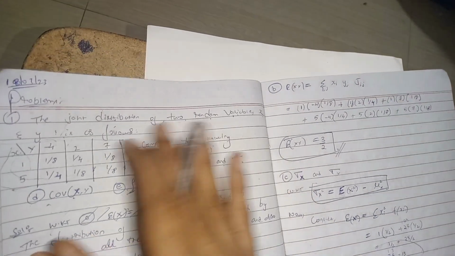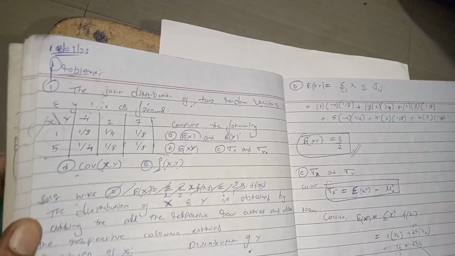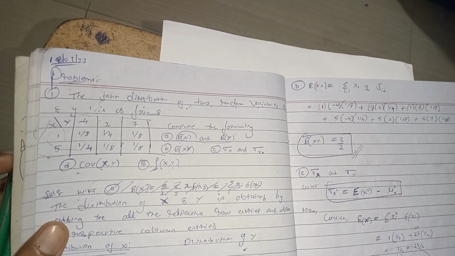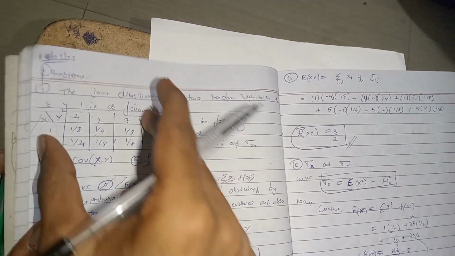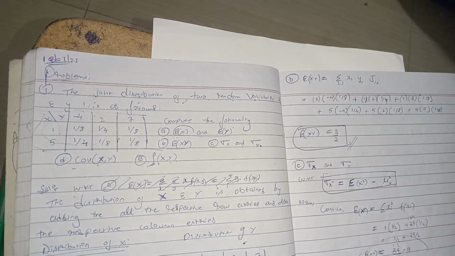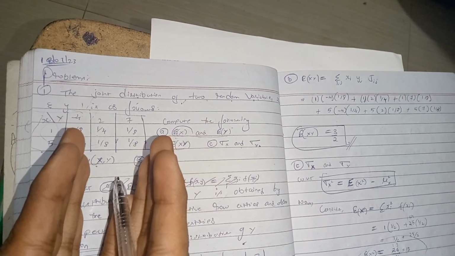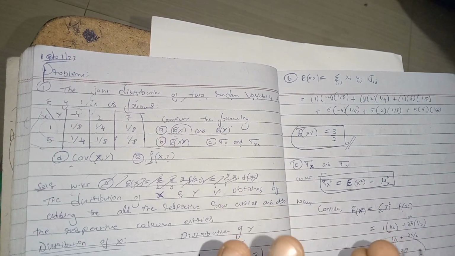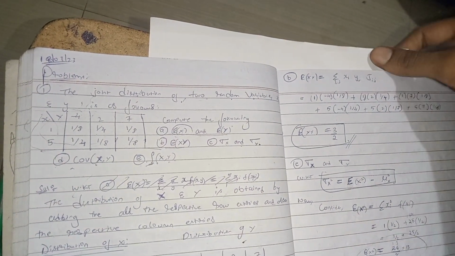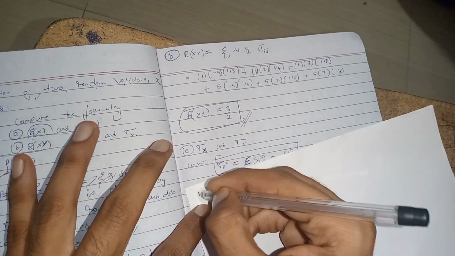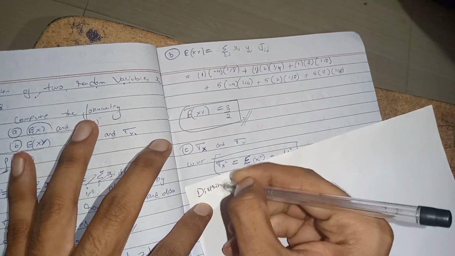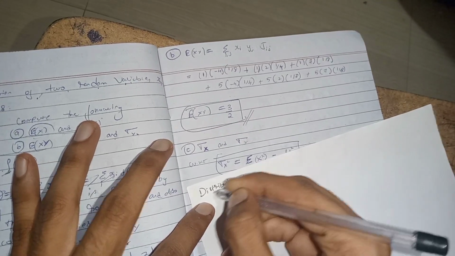In order to find all these values, the very first step, what did I say? I have to split this box into two sub-blocks, that is the distribution table of x and the distribution table of y. Now let us solve this. First, how to find the distribution table of x?